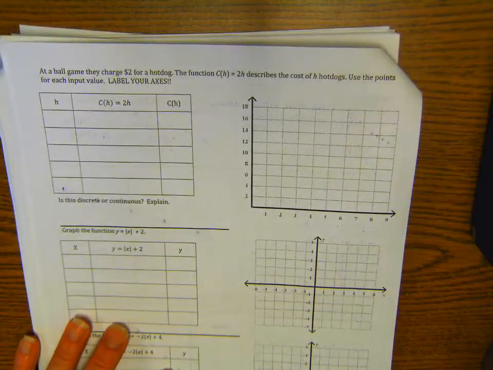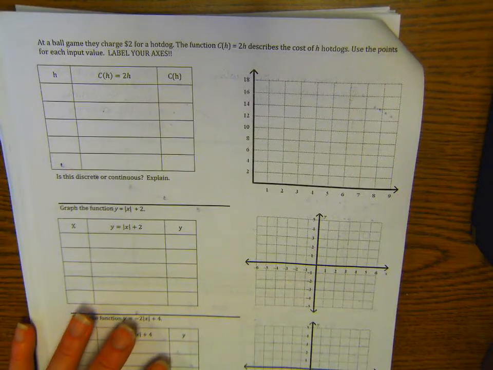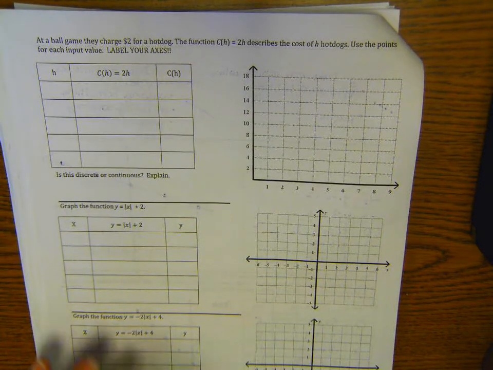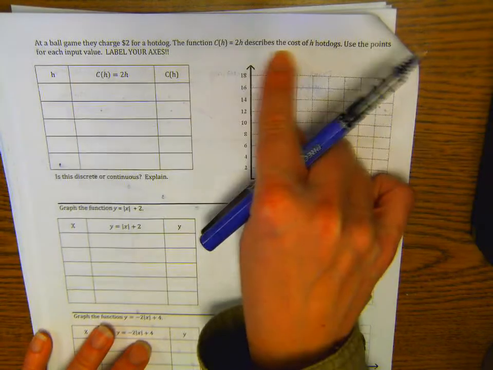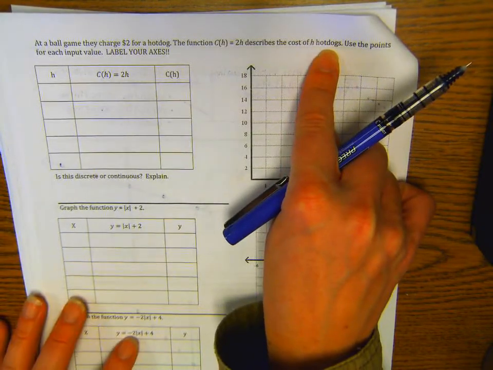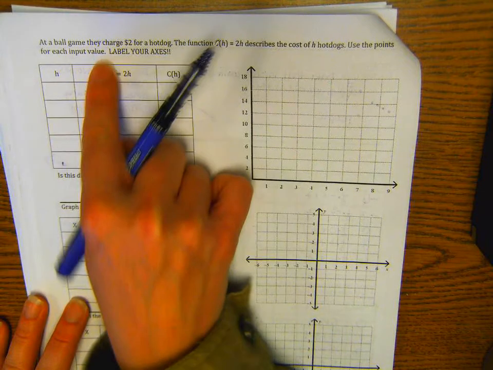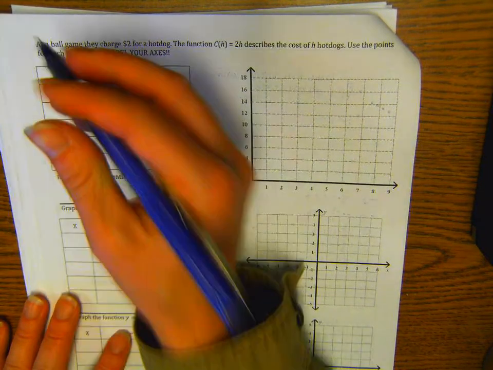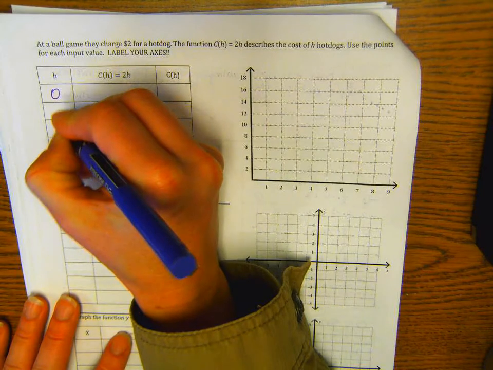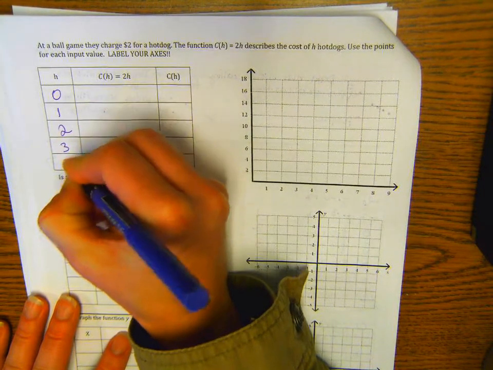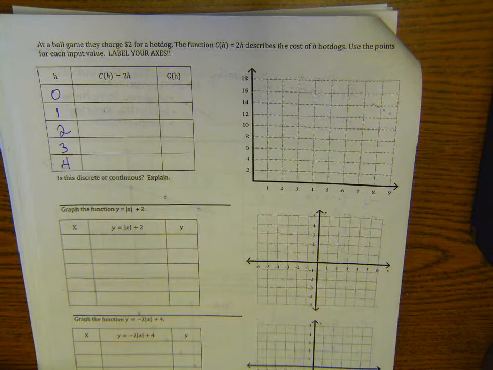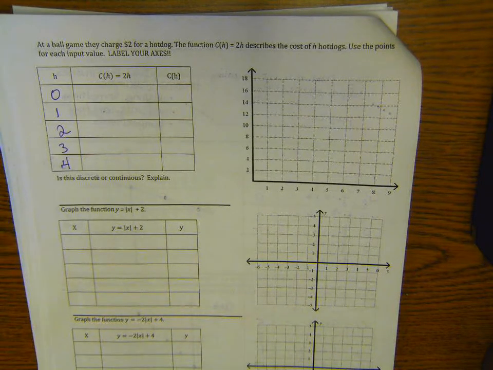Let's practice some more graphing, guys. So, at a ball game, they charge $2 for a hot dog. The function c of h equals 2h describes the cost of each hot dog. Use the points for each input value. Okay, let's graph. Should we start at 0 again? 0, 1, 2, 3, 4. Now notice, in this one again, I picked positive. Why? Because I'm not going to have negative hot dogs, okay?